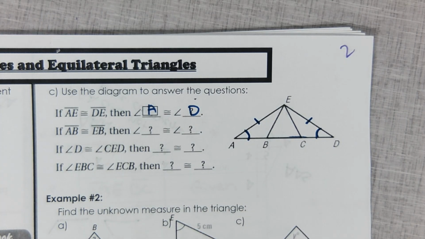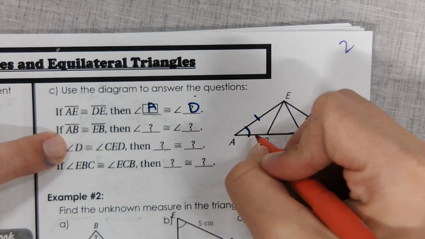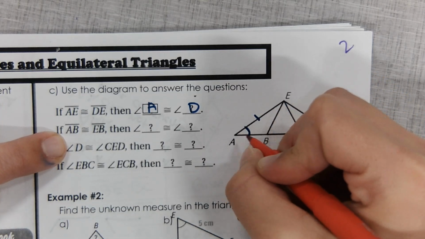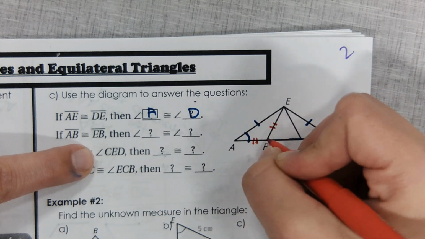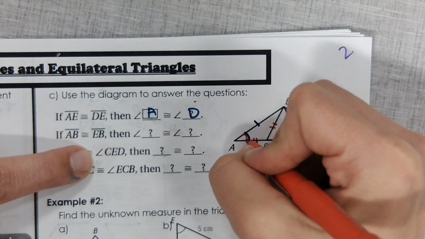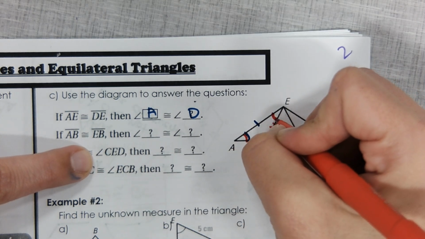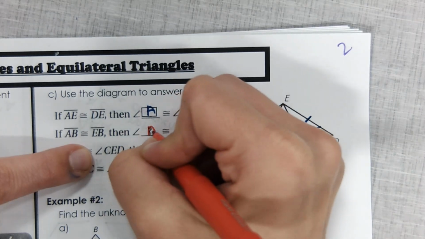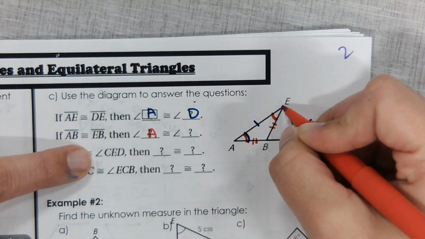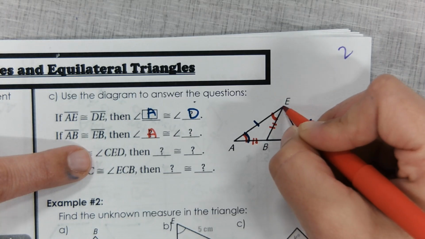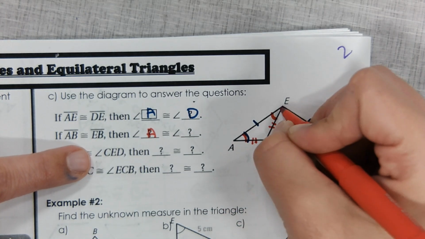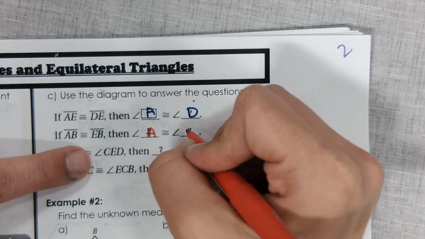Then it says that segment AB right here is congruent to EB. So for this triangle, this angle would be congruent to this one. So angle A is congruent to this angle. I wouldn't call this angle E though, because E can refer to a lot of different angles here. So I need to be more specific. AEB would just refer to this part.